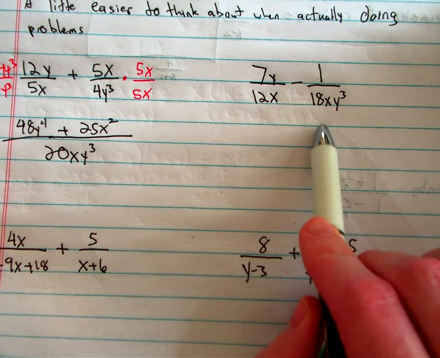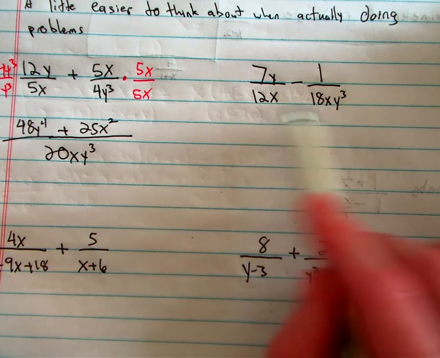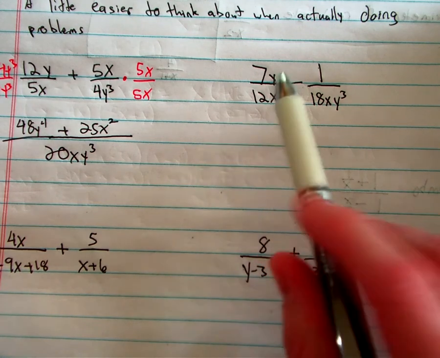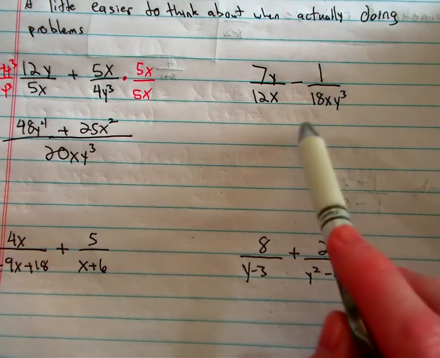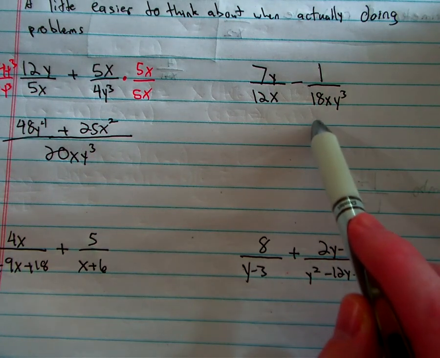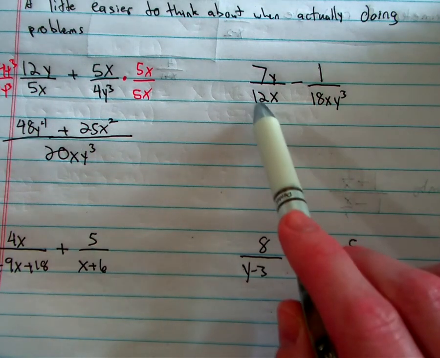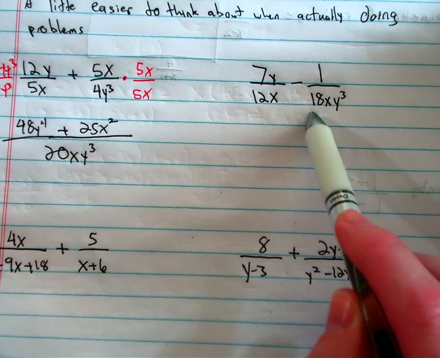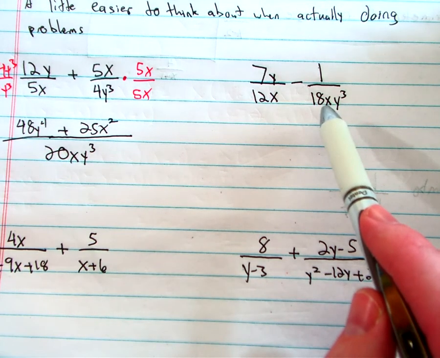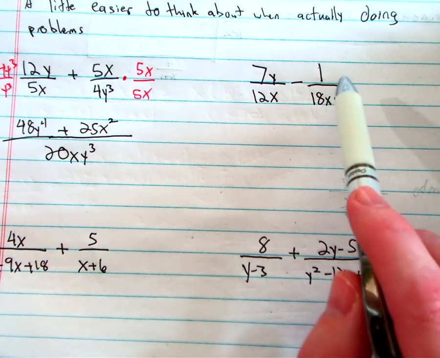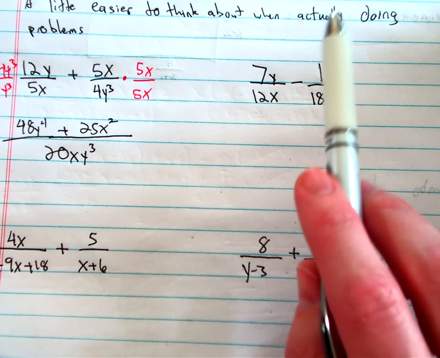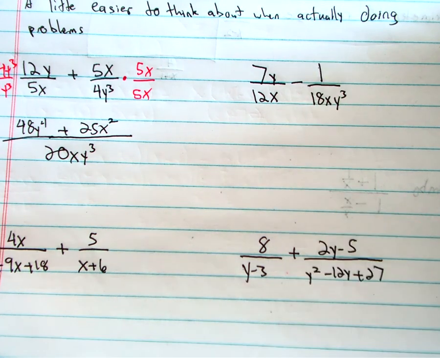12 and 18. So we could either break it apart like up there, or you can think, what's the first number that 12 and 18 would both go into? 18 times 2 is 36. 18 times 3 is 54. 18 times 4, 72.